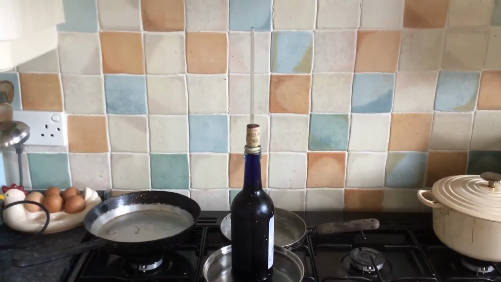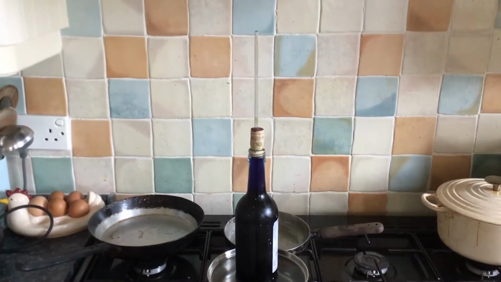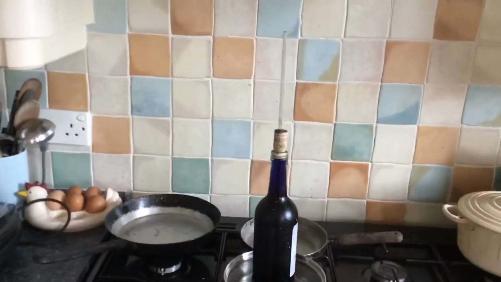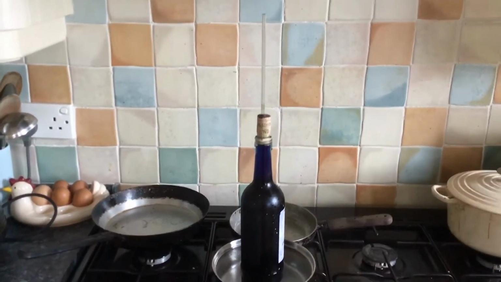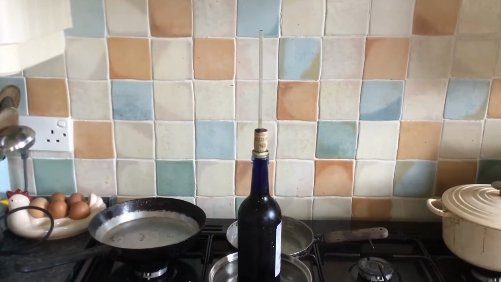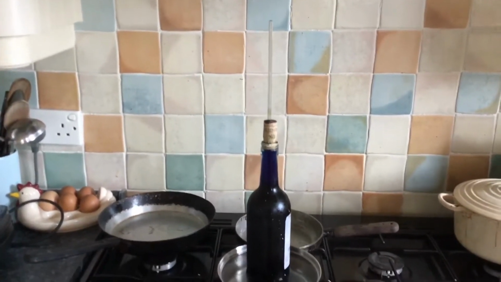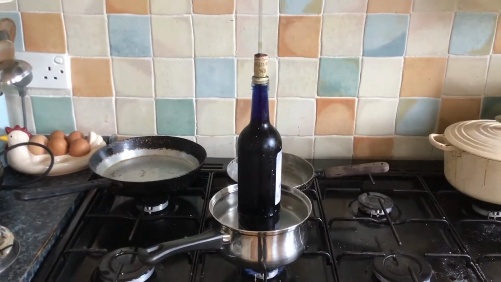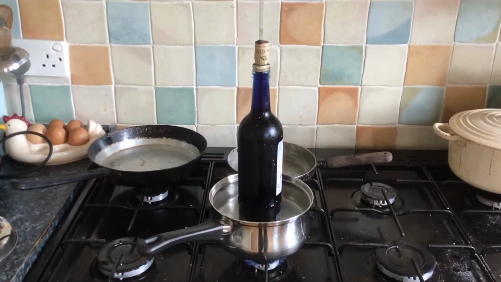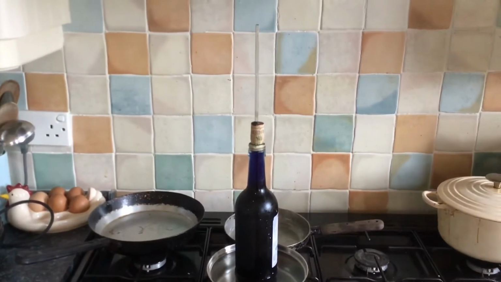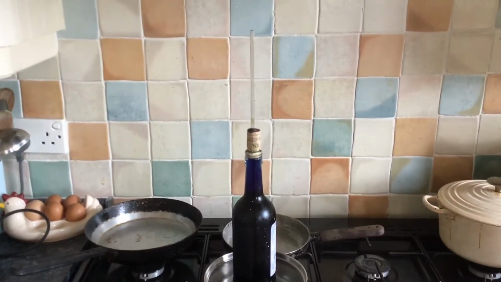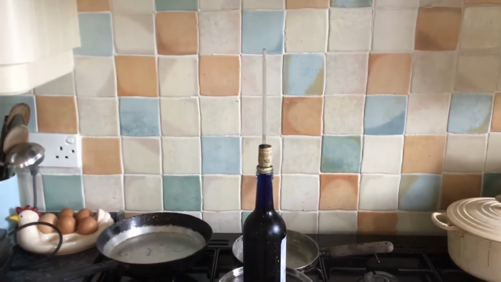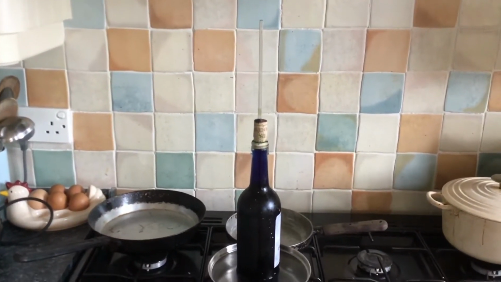Unfortunately, you can't see the blue water going up the capillary, but it's actually now starting to flow out of the top of the glass rod, because I've put the wine bottle in a pan of very hot water, and as the water warms, it will flow up the capillary tube and flow down onto the cork and into the pan.